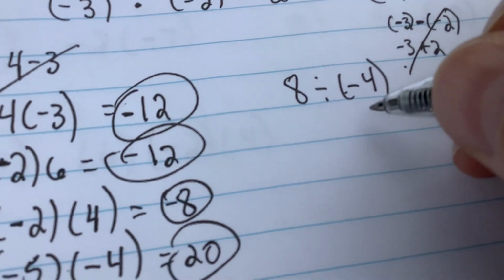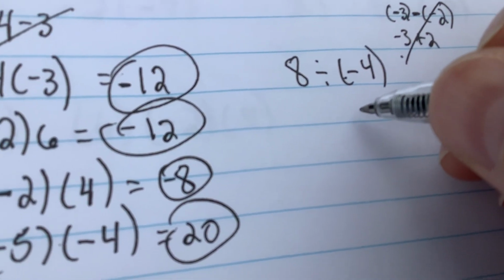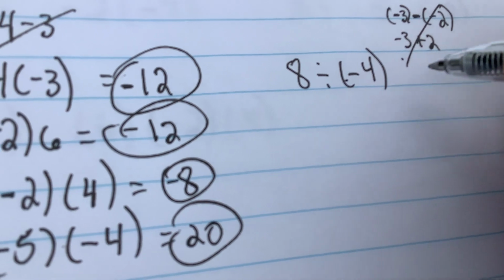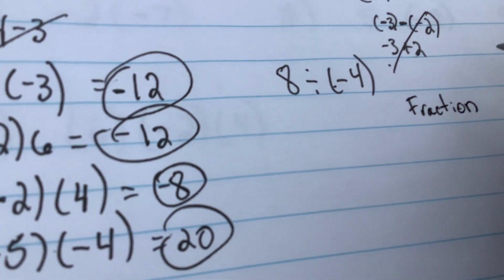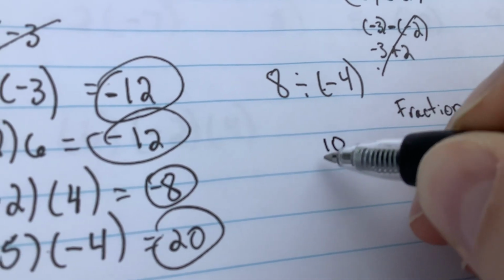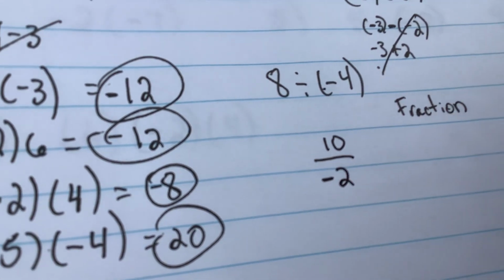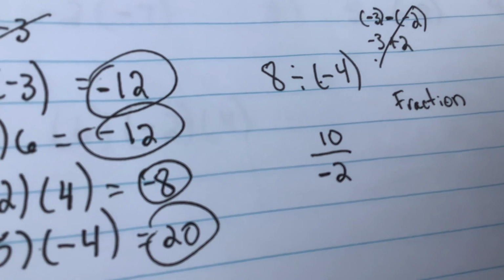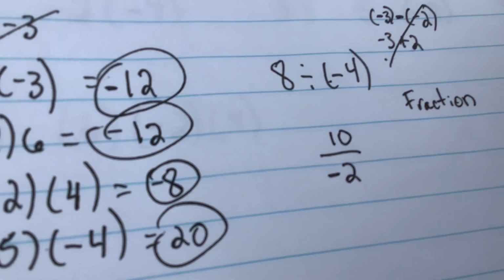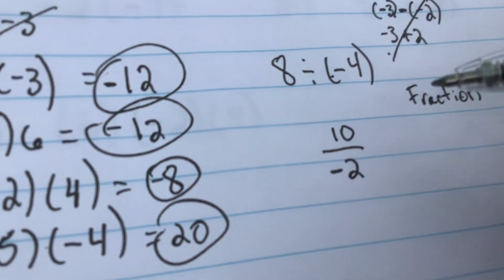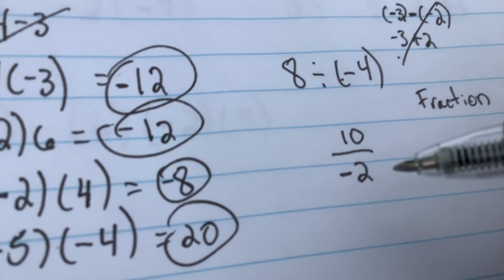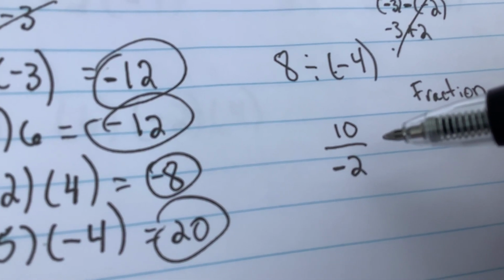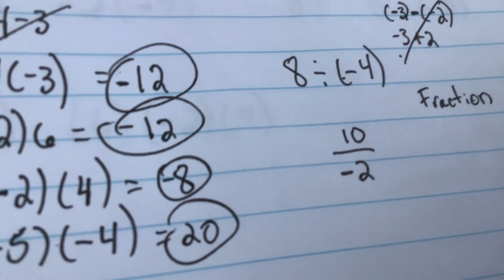Now don't panic, we're not doing really fraction rules, but we do have to remember that a fraction is the top divided by the bottom. So here's what that'll look like: 10 divided by negative 2, okay? Now I'm going to give you ones that will come out even, meaning they're not going to stay a fraction, they'll come out as a whole number. So just keep that in mind for these ones that we're doing. I'm just getting you used to the negative rules.